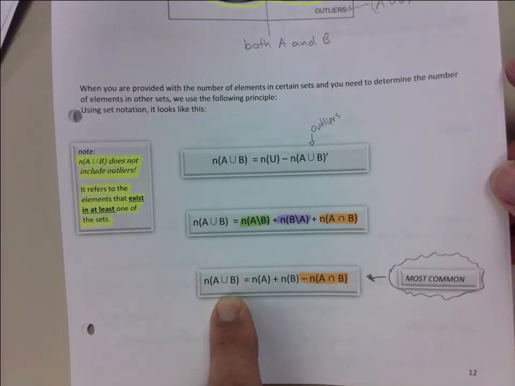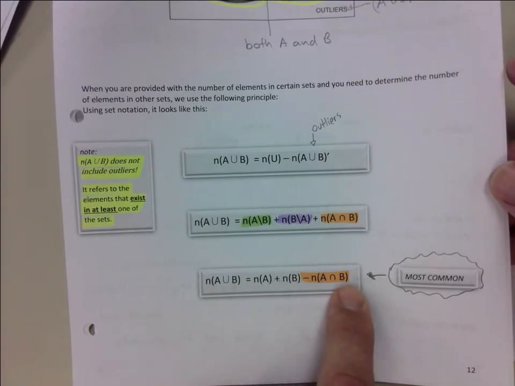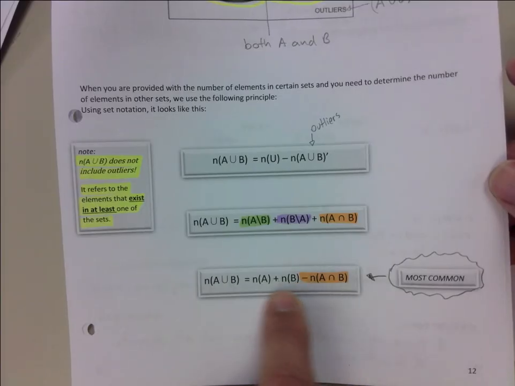Why, Mr. Dirksen? Why are you using that one? Because I'm able to figure this out. I'm able to figure that one out. This one, I just don't know the intersection. Okay? So that's why I'm using this one.